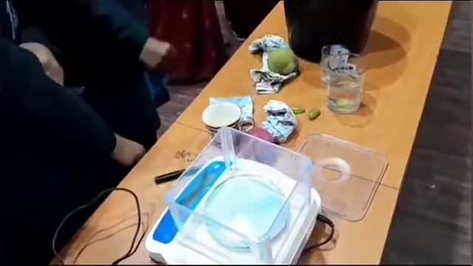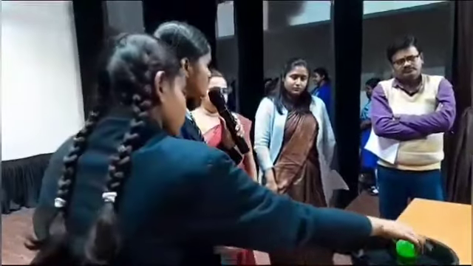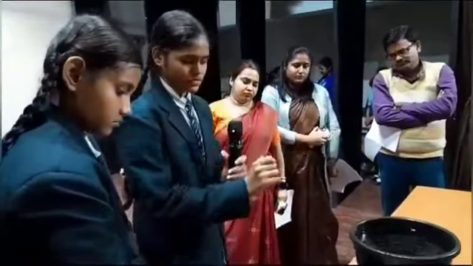Now I will show you with the help of some experiment. Buoyancy depends on the volume of the submerged portion of the body.